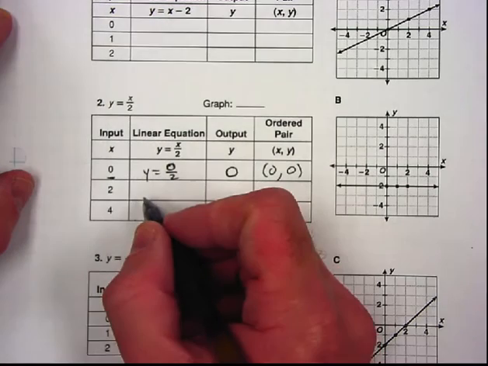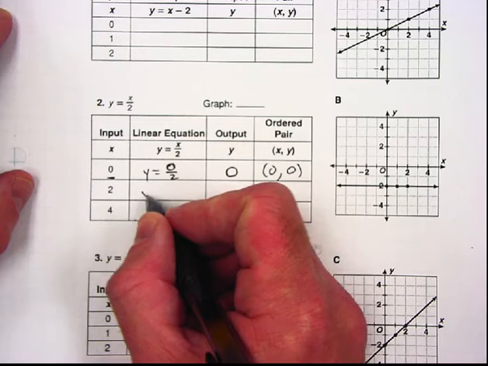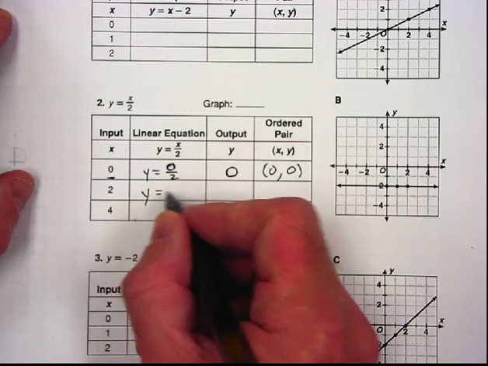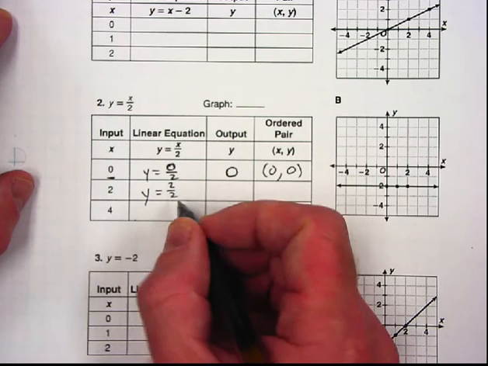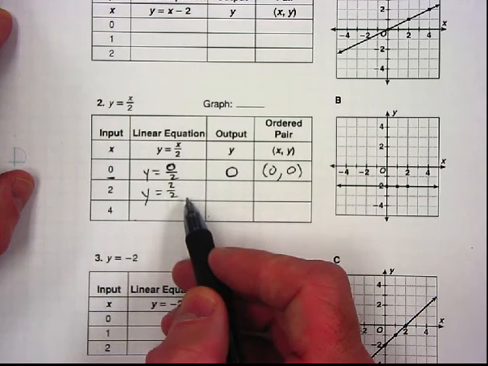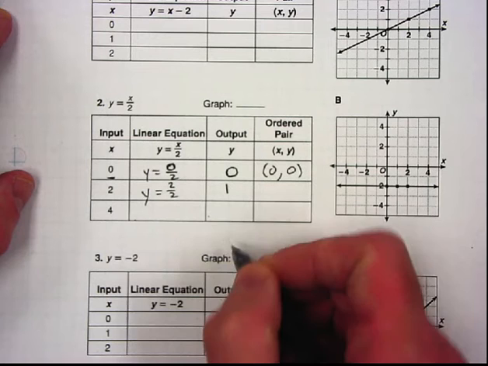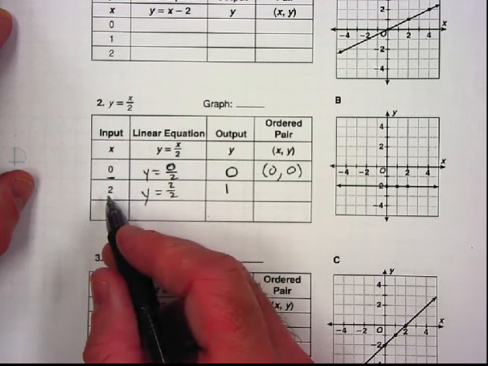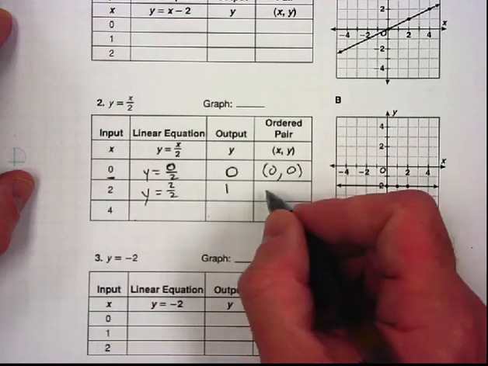Okay, when x equals 2, we just substitute 2 in for x. Wherever I see x, I'm going to put a 2. Y equals 2 over 2. 2 over 2 is the same as 2 divided by 2. 2 divided by 2 equals 1. So y equals 1. So my ordered pair, my x, y would be 2 and 1. 2, comma 1.